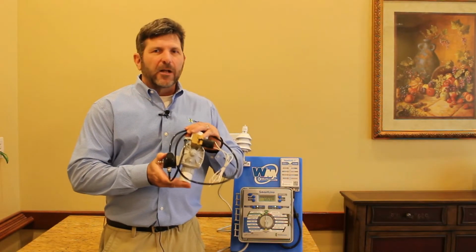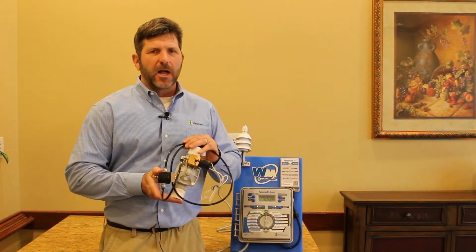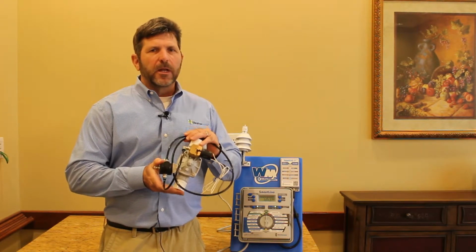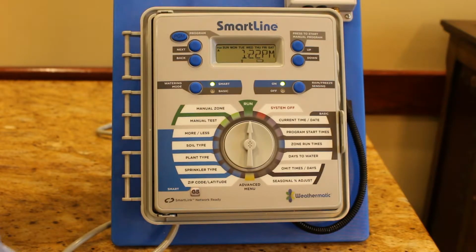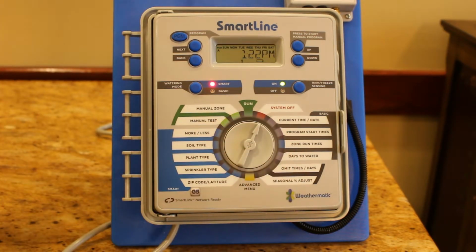Solenoid valves are mechanical devices in your landscape, and they may stop operating properly after a period of time. One issue that can occur is that the valve gets stuck open and the sprinkler does not shut off when it's supposed to. If you suspect a valve is stuck open, you can turn the controller's dial to the system off position. If your sprinkler does not turn off in about 30 seconds, then you most likely have a stuck valve. If your valve has a manual shutoff knob, you can use it to stop the flow of water. Otherwise, you will need to shut the water off at the irrigation main until the faulty valve can be repaired or replaced.